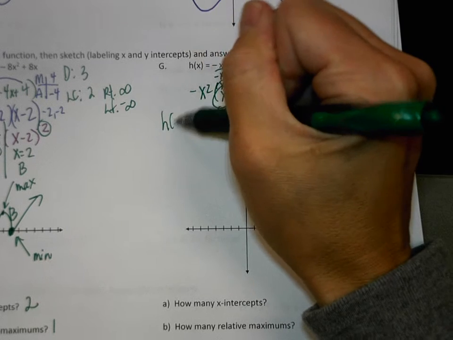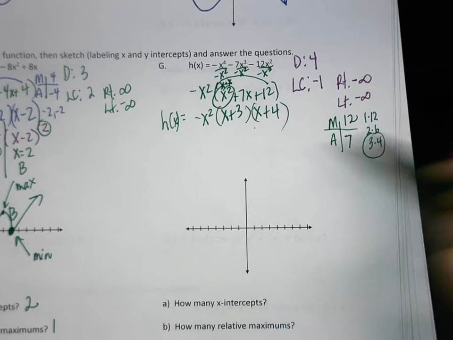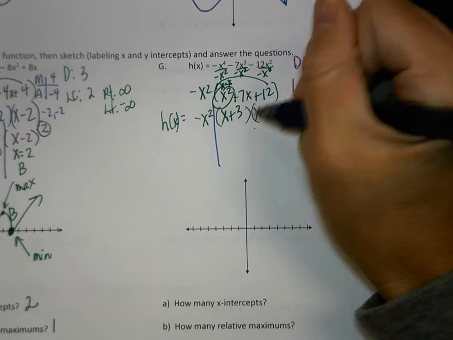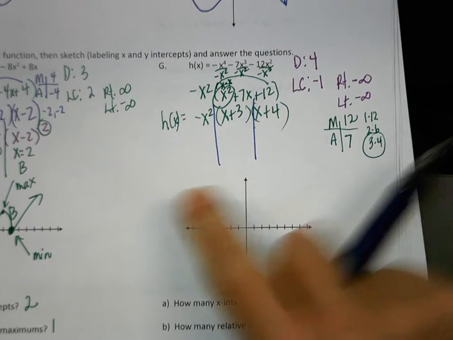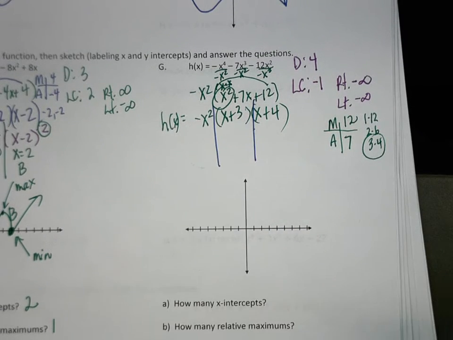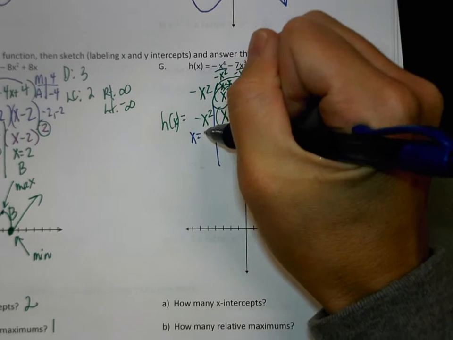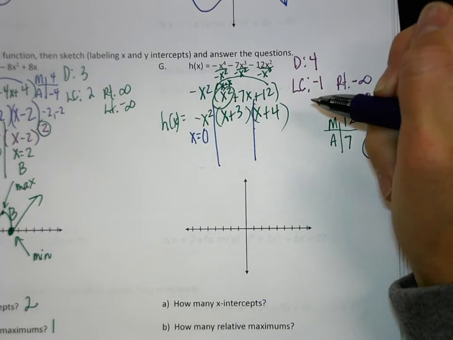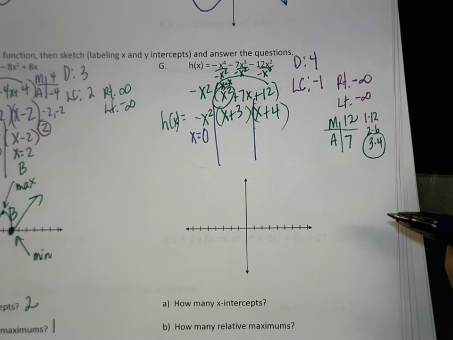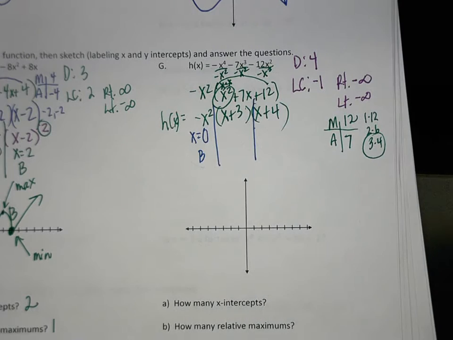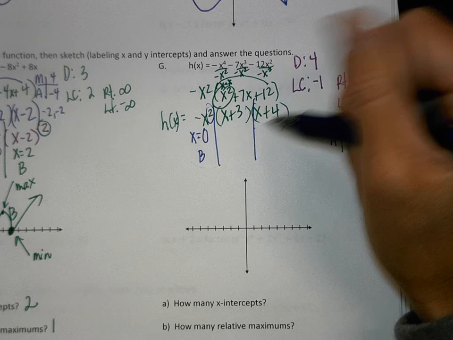And so I still have h of x equals, and we have all that. So next we're going to set each of our factors equal to 0. And we know this first one, anytime we have an x in front, whether it's x squared, x cubed, x, that x will equal 0. And is it going to be a pass or a bounce? Bounce. And why is it a bounce? Because of the exponent. Good. We have an even degree, multiplicity of 2.